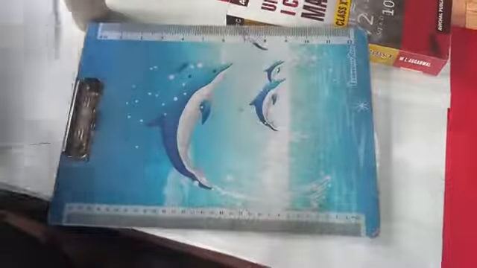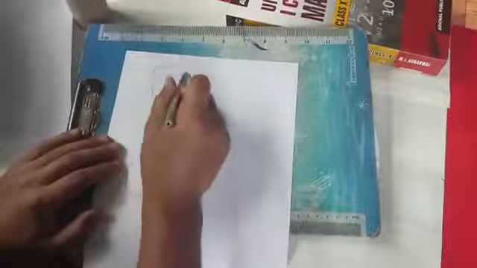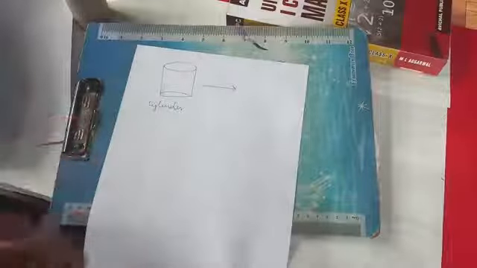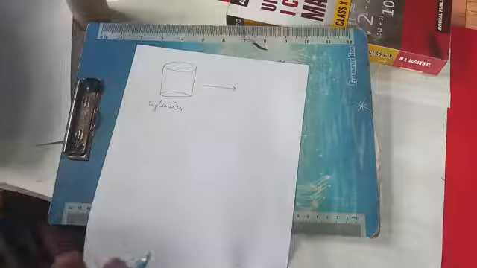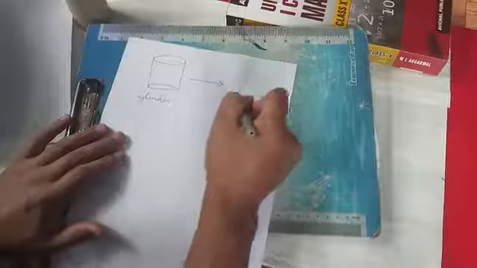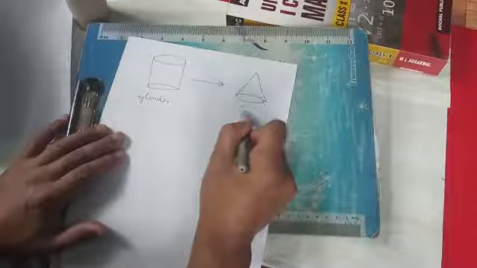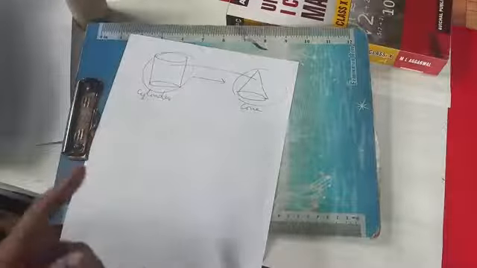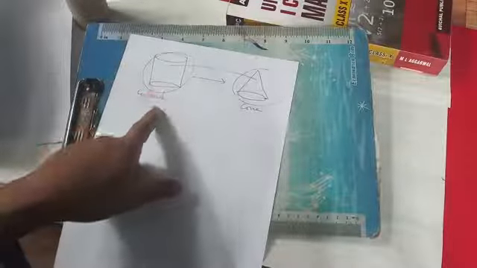Here you have the conversion of one solid changing into another. So let me explain that briefly first, then we will proceed to this exercise. Okay, suppose I take one cylinder, a metallic cylinder. Now suppose this metallic cylinder is heated and melted. It is melted and you recast it and make it into another solid. Let us say we have changed it into a cone. See, the same material, nothing has been wasted. Same material, it is converted into a different solid.